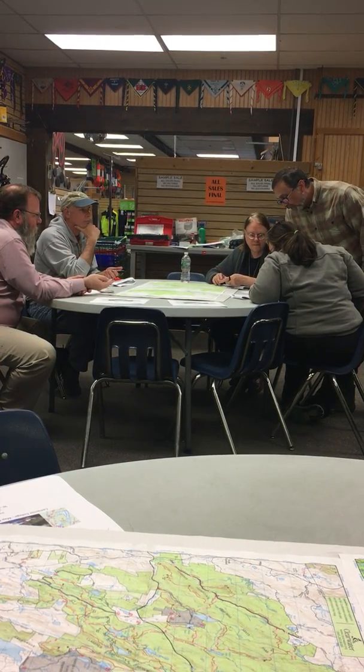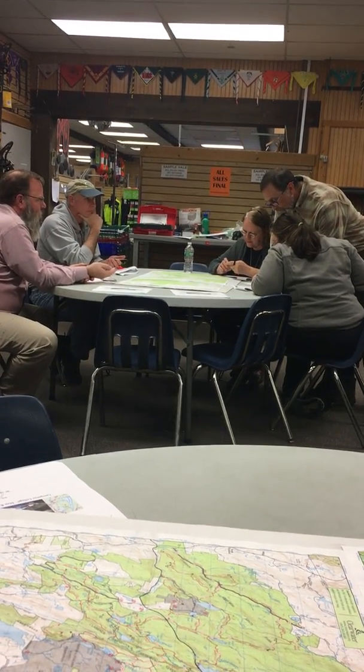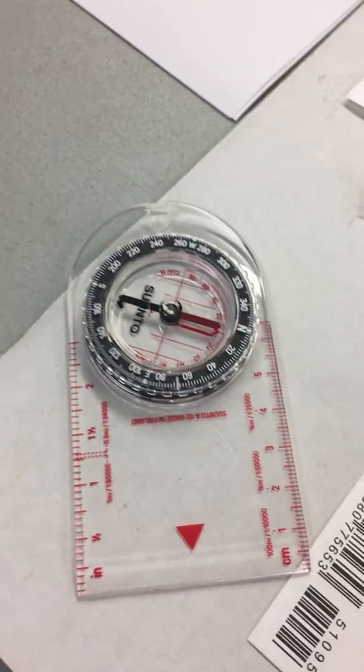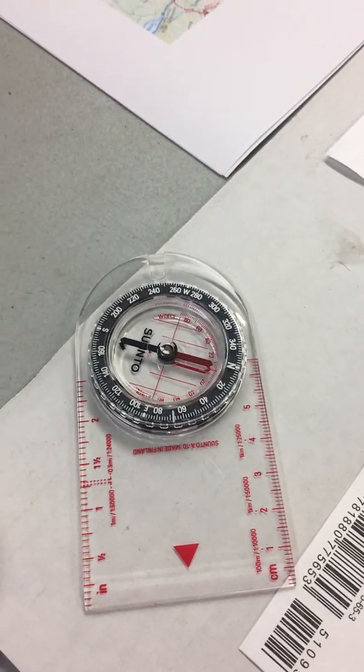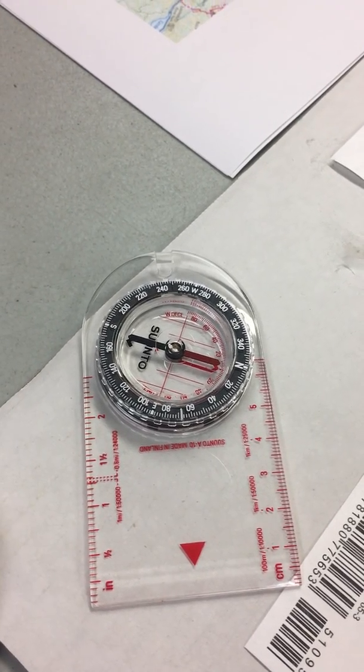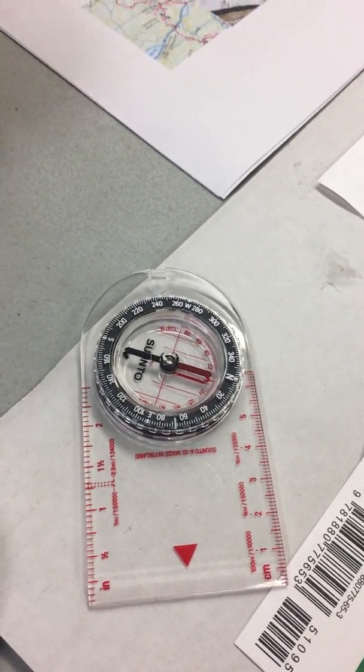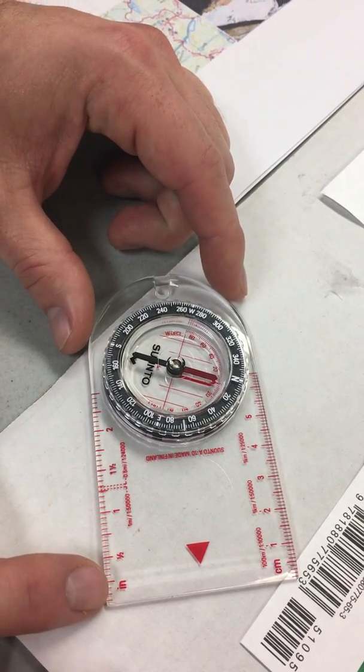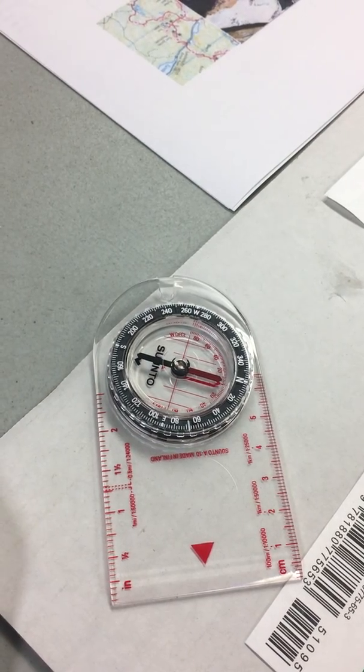So you see the little index line? Right there, the little white index line? What's the number that's over the index line? Yeah, the north looks like an index line, but it's not, so that's the real index line. 340. Yeah, 340. The index line will stay the same.